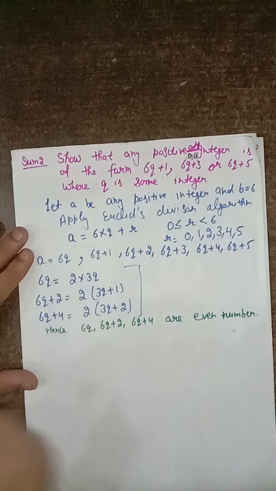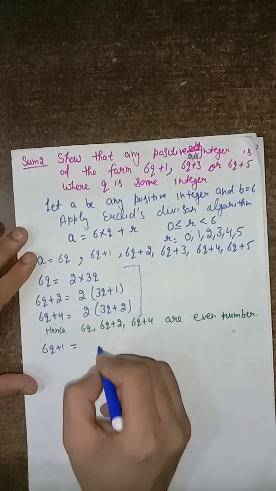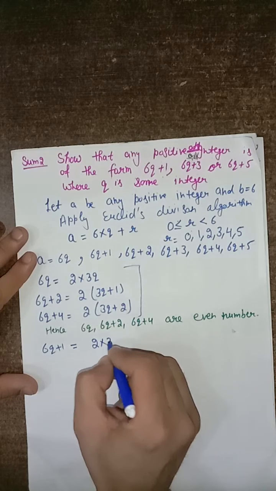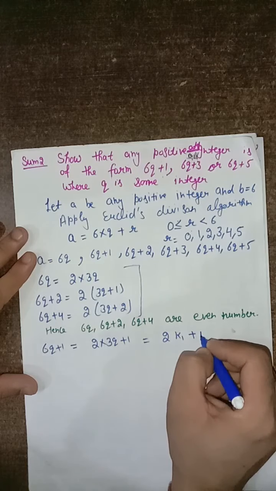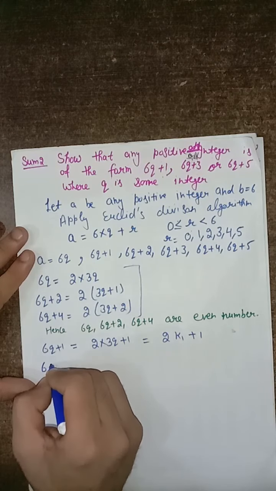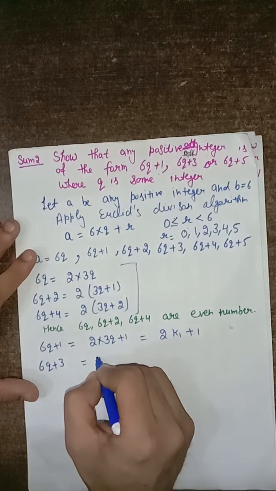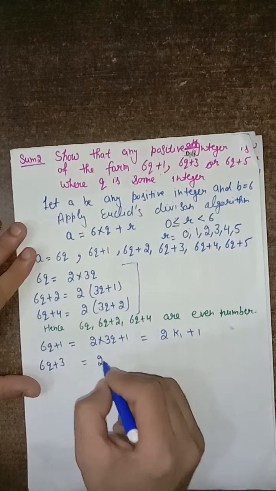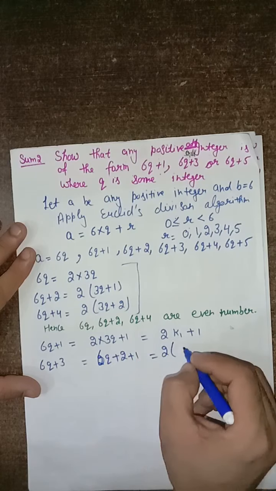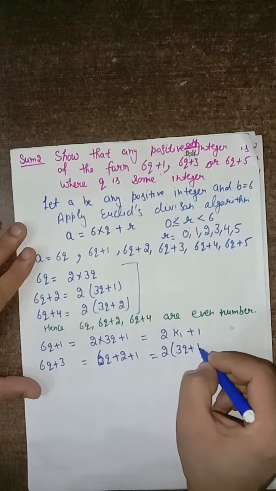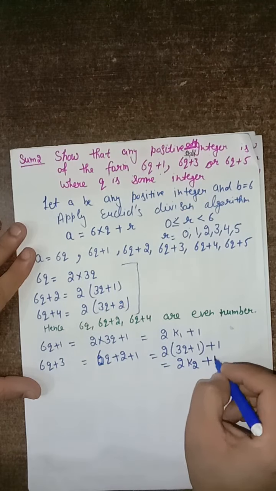Now check our remaining terms, starting with 6q plus 1. 6q plus 1 can be written as 2 into 3q plus 1, meaning 2k1 plus 1. Similarly 6q plus 3, if we write this as 6q plus 2 plus 1, then 2 will be common out. It becomes 2 into 3q plus 1, plus 1, meaning 2k2 plus 1.